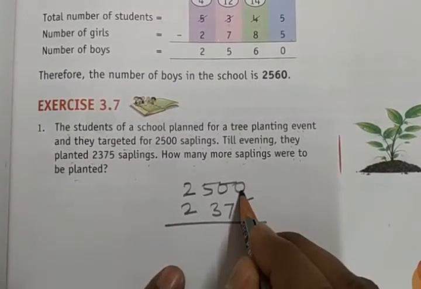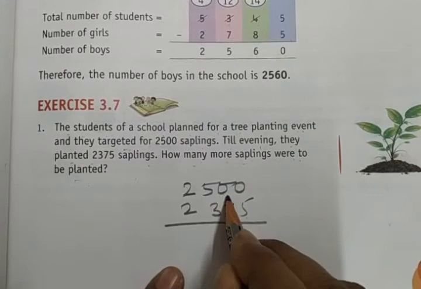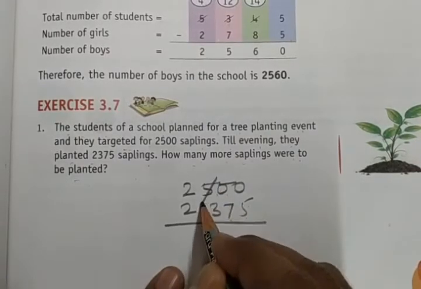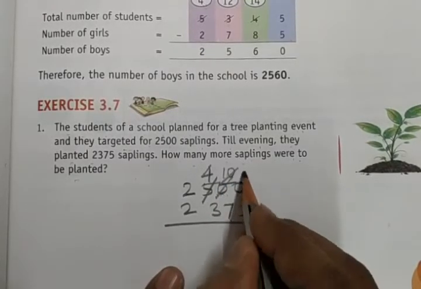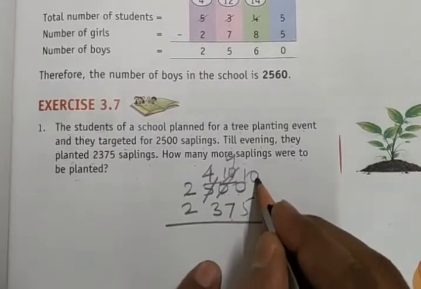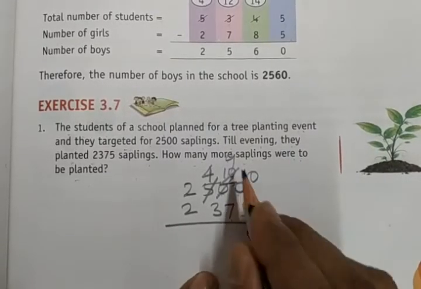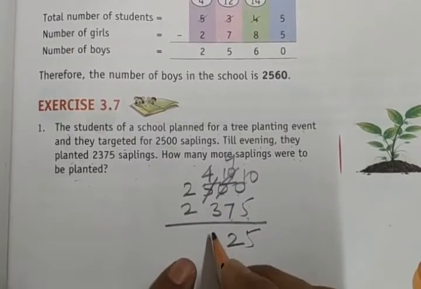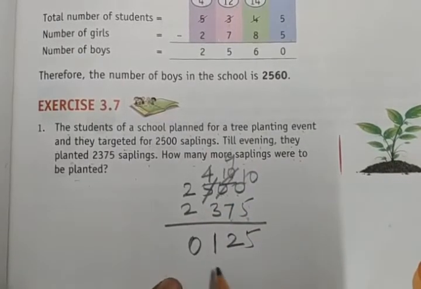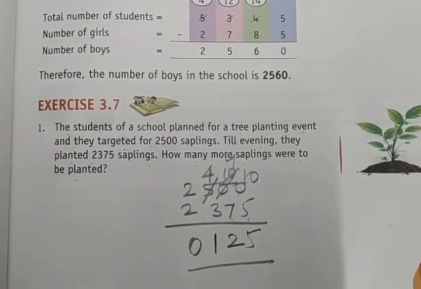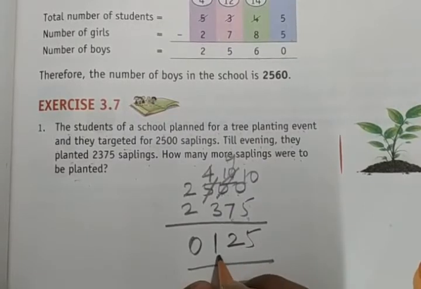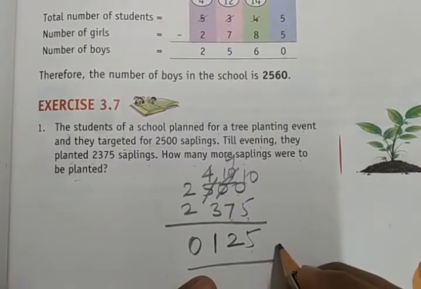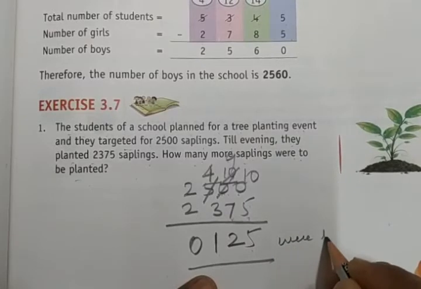Okay, so 0 minus 5 is not possible. For this you have to borrow. 0 minus 7 is not possible, here also it is 0. So here you have to borrow from this. This will become 4 and this will become 10. From 10 you have taken a borrow here. It will become 10. It will become 9. Okay, so 10 minus 5 is 5. 9 minus 7 is 2. 4 minus 3 is 1. 2 minus 2 is 0. So 125 saplings were remaining. How many more plants were to be planted? Total 125 plants were to be planted.